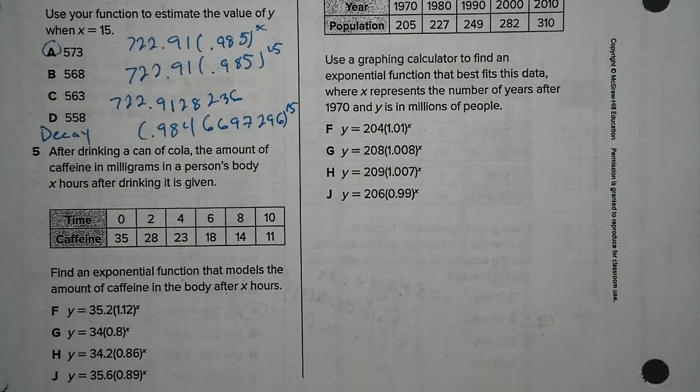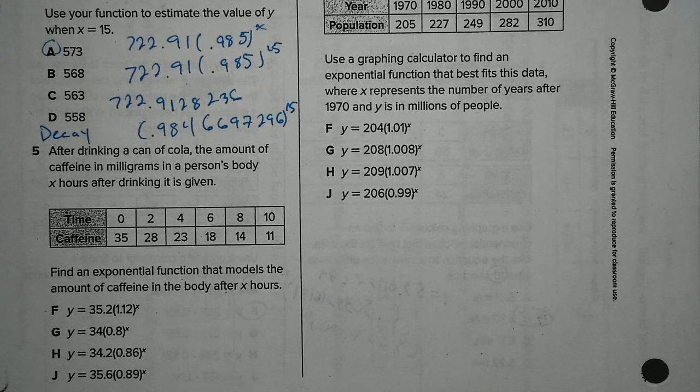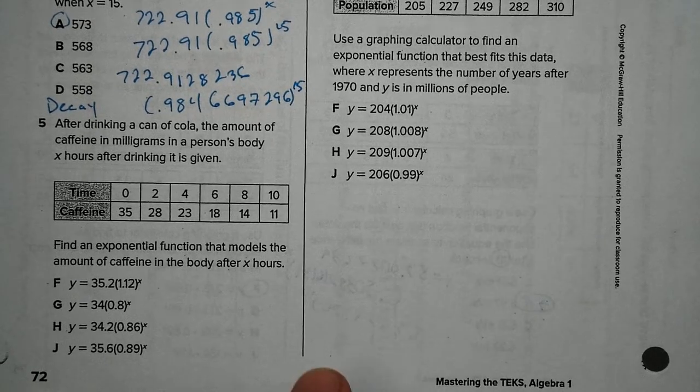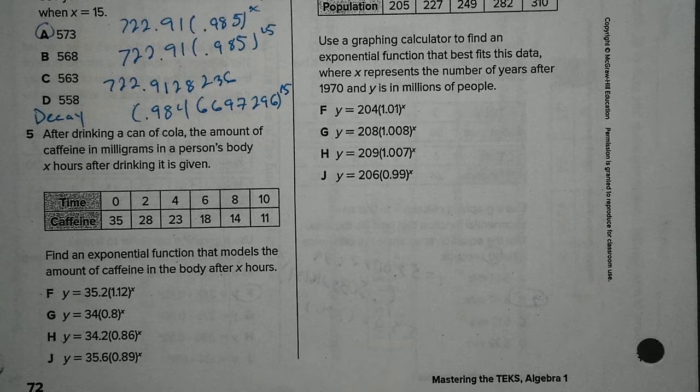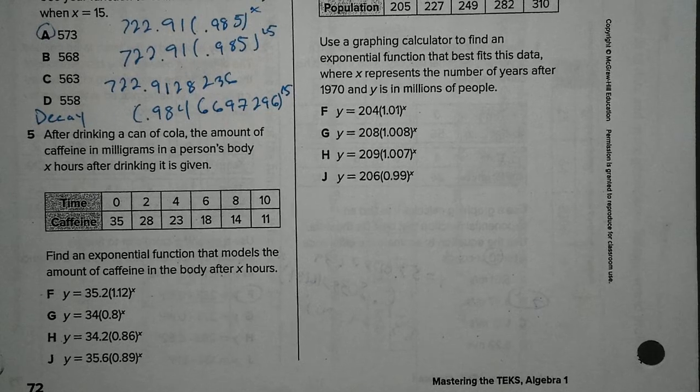Alright, there's 3 problems left, so on these final ones, we're going to do these on the next video, and we're going to do a little back and forth where you guys try it, and then we'll check. Alright, stop the video here, we got one more to do.